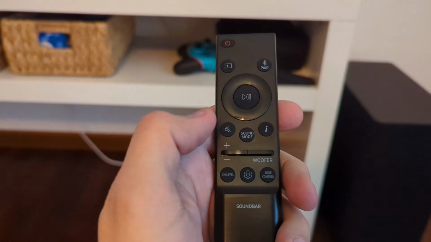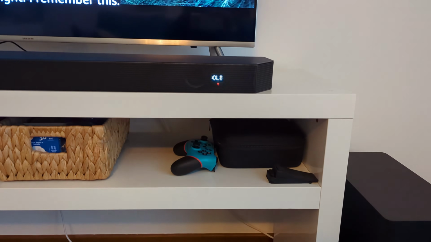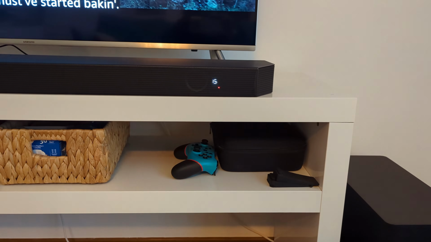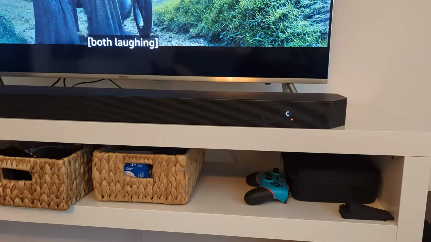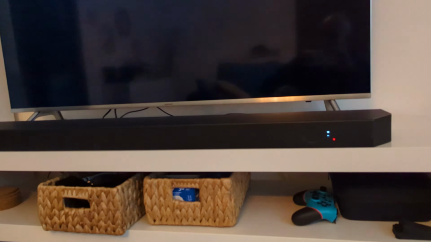If I click on this button here on the remote, you see the current format playing: Dolby Atmos. Because this is the new Lord of the Rings and they do have Dolby Atmos, let me show you.